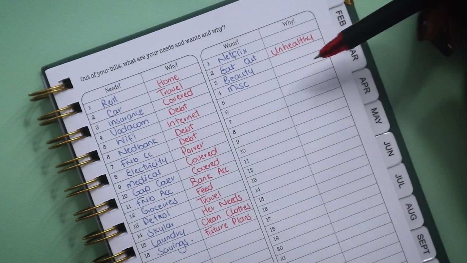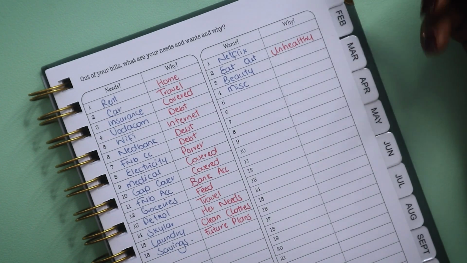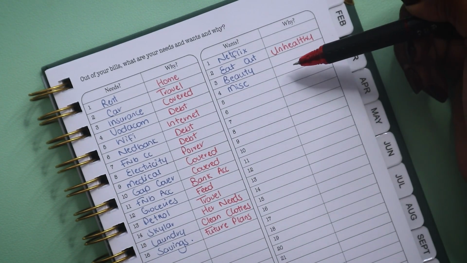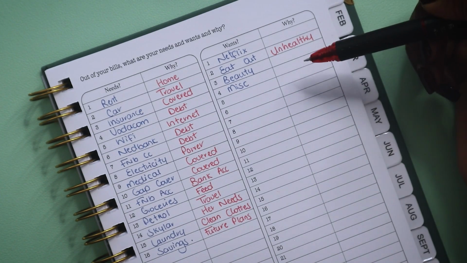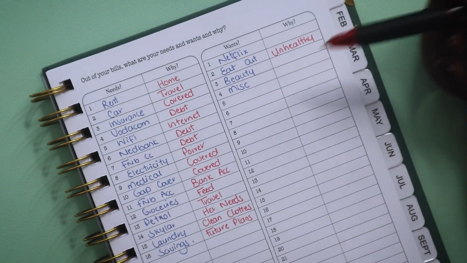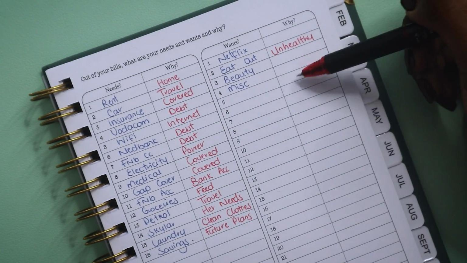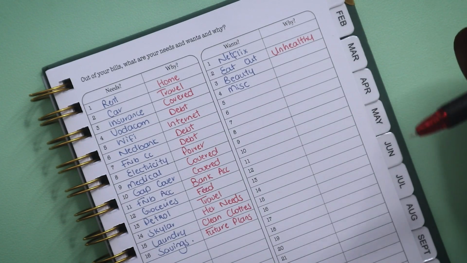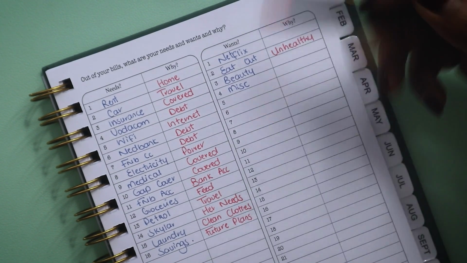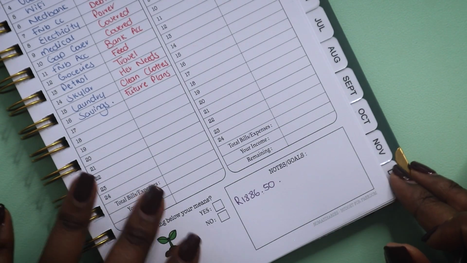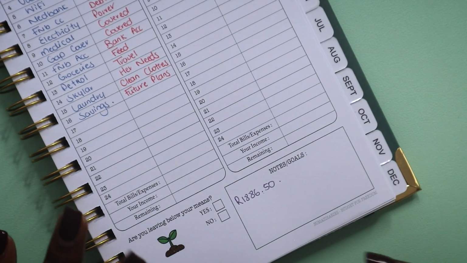And then miscellaneous is not a need because I do have an emergency fund, so I'm fine without it, but it comes in handy because I don't want to touch my emergency fund. If I need anything extra, I've got that miscellaneous envelope to use, and if I don't use it, I end up putting that money, so that 200 Rand, into the emergency fund, which adds more money.